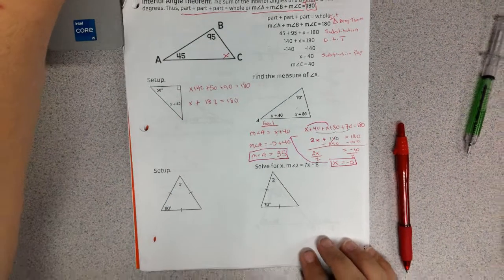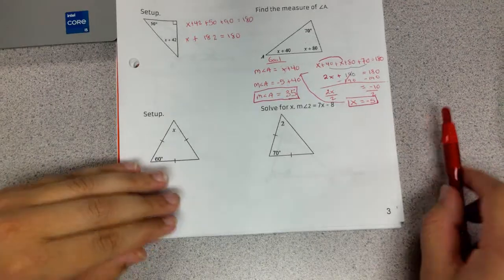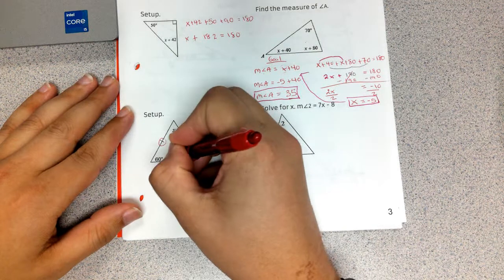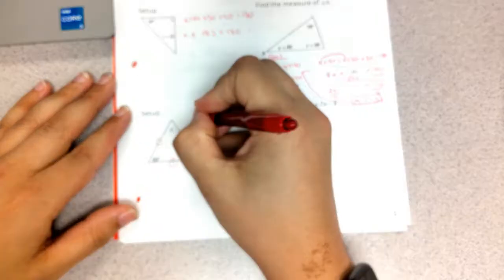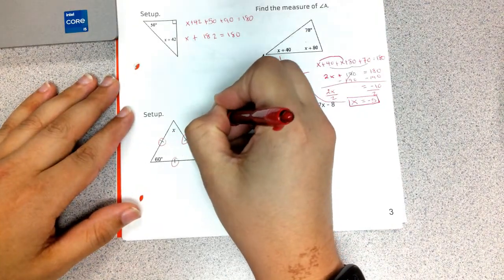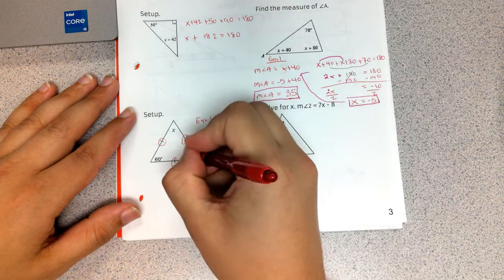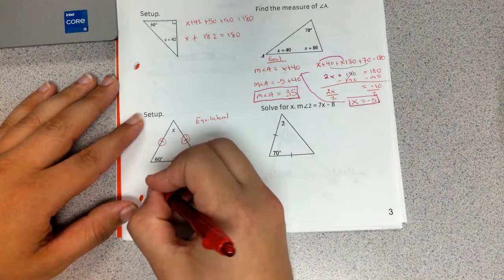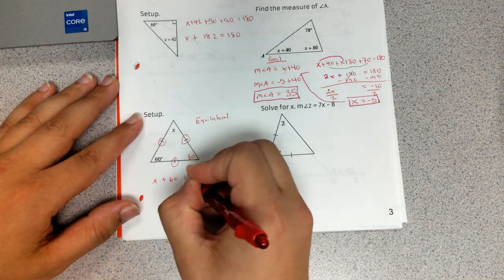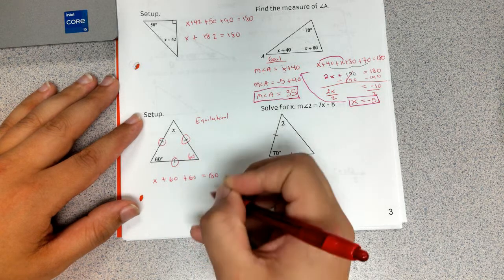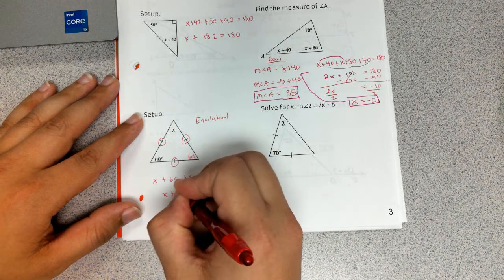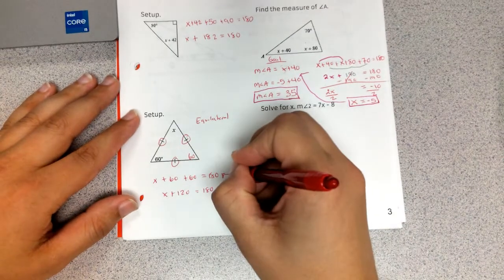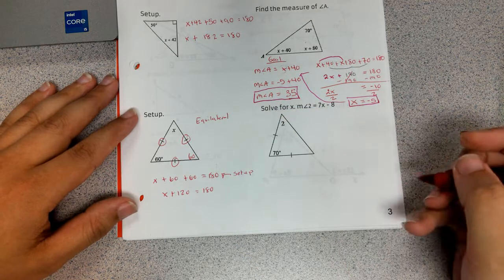The next problem asks us to set up as well. So here I have a triangle, and I notice I have three tick marks on each side, which tells me that this is an equilateral triangle. So I know that this angle is 60 by default. So I can say my setup would be x plus 60 equals 180. And I could simplify it to x plus 120 equals 180 if I wanted to. But this is the setup. And that's all we have to do for that one.